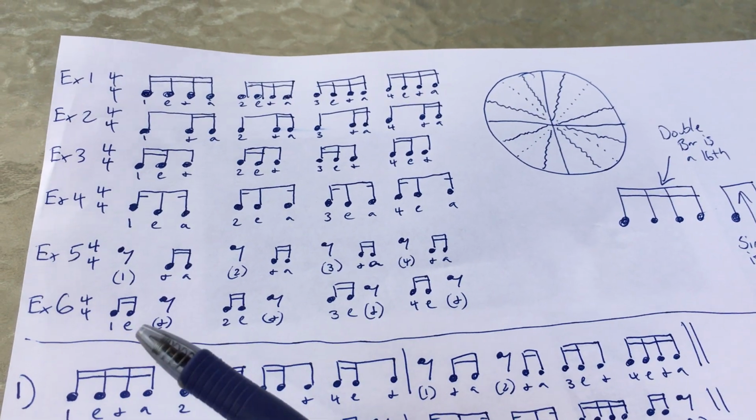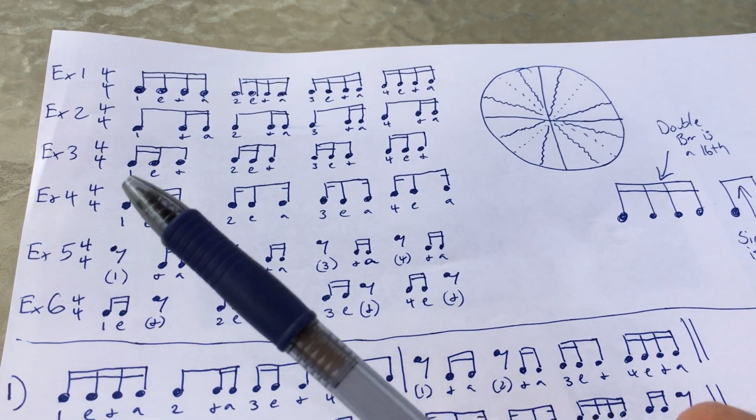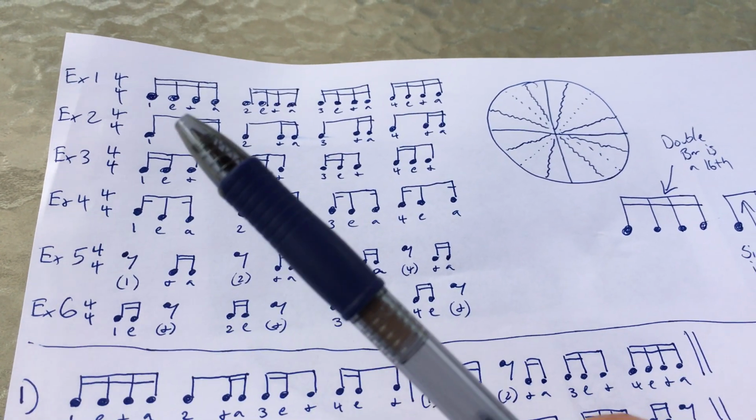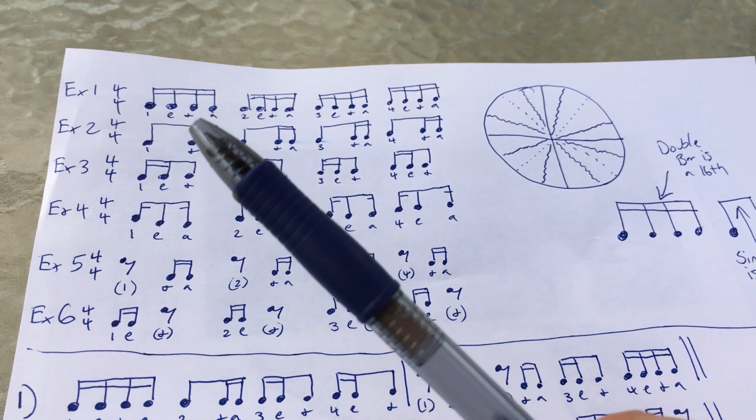Okay, and then example 6 is the other way around. You have the 1 E, but you have a rest where the "and" and the "uh" are.